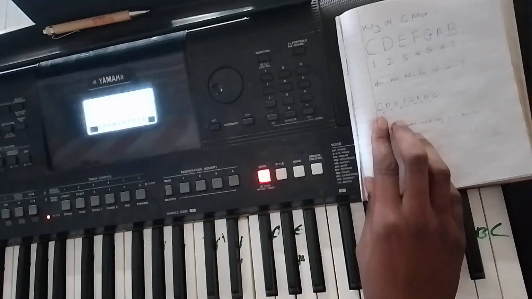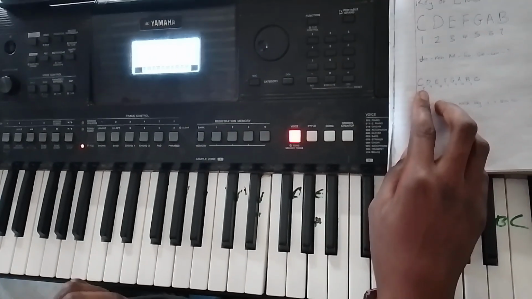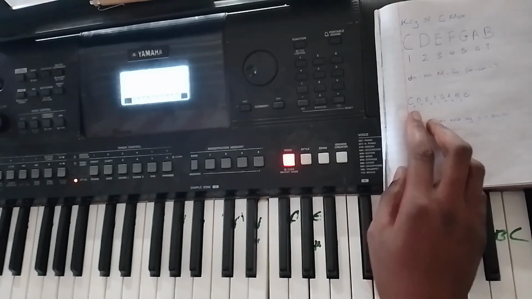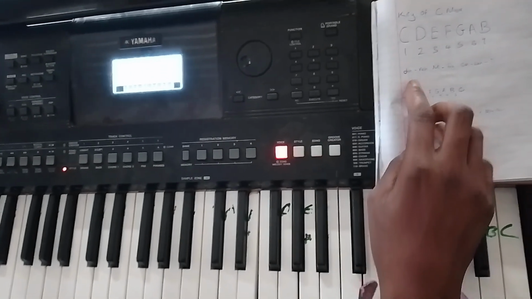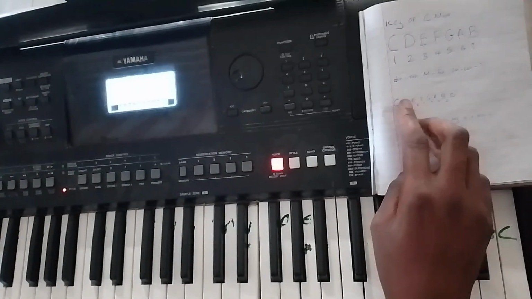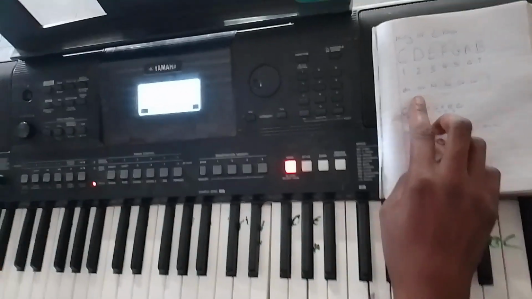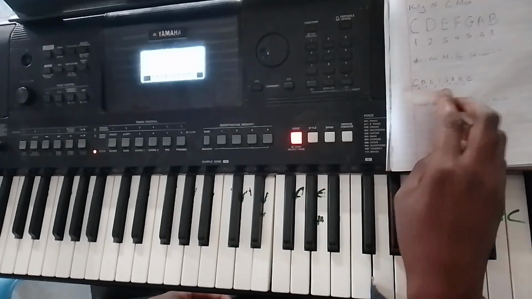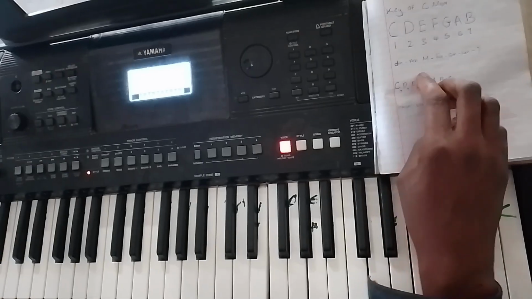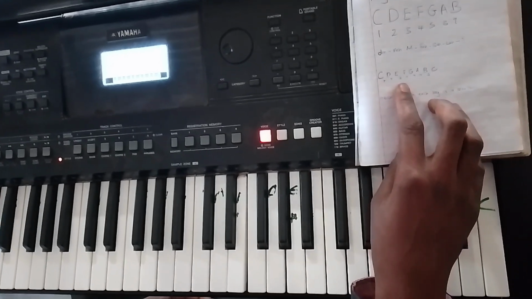So, from C to D, it's a tone because you have skipped C sharp. From D to E is also a tone because you have skipped D sharp. Then from E to F is a semitone because there is no black key in between.